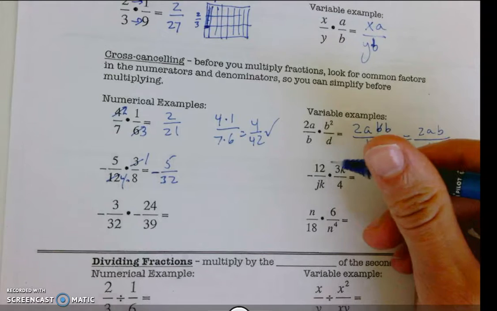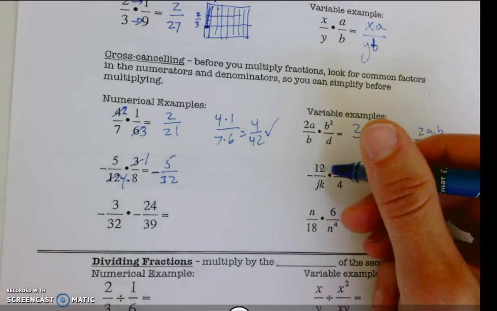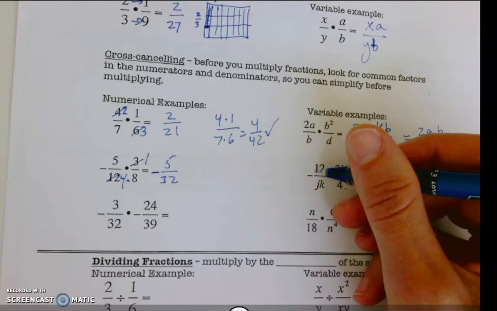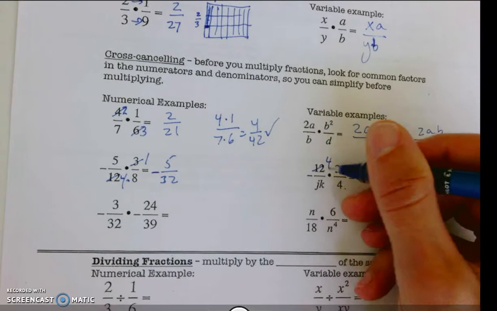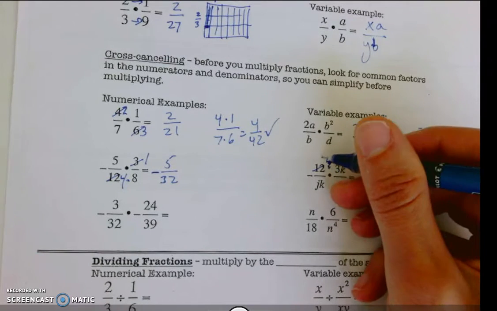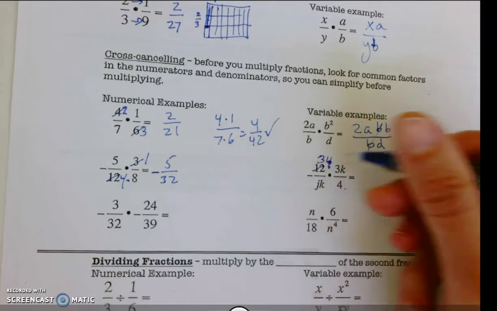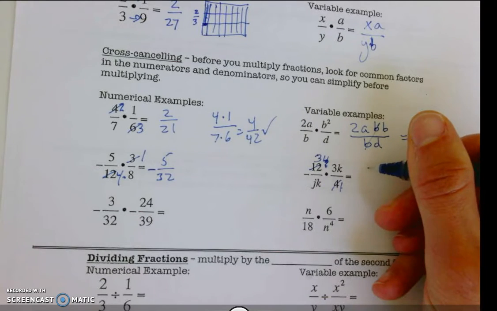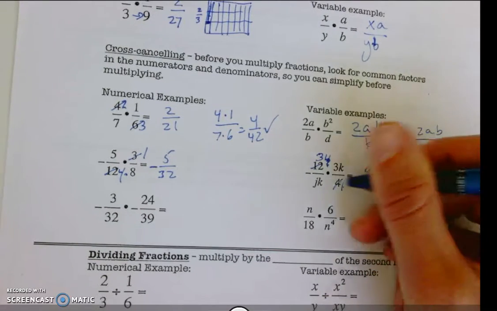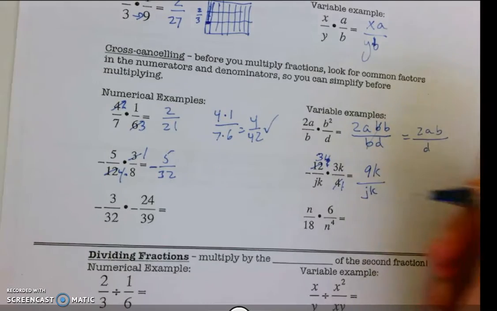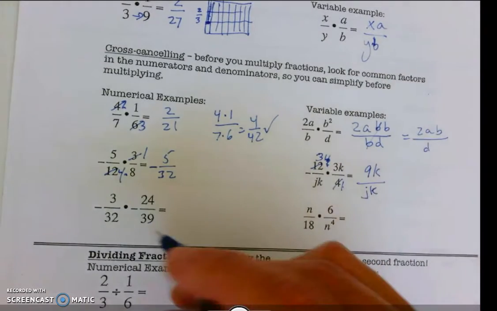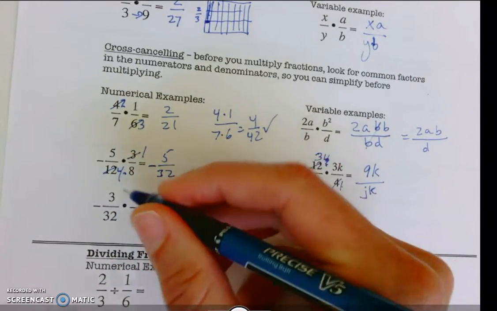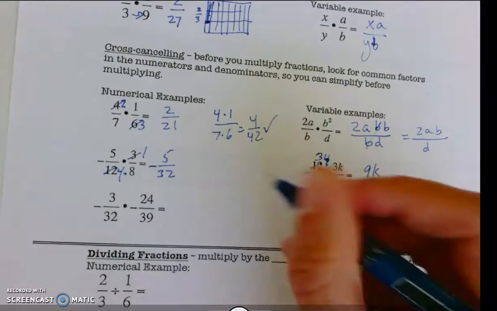Here, just generalizing, we're looking for common factors, so 12 and 4 can both be divided by 4. And, oh, if I divide by 4, that's not 4, that's 3. So 12 divided by 4 is 3 remaining here, and 1 remaining down here, which would give us 3 times 3k, which is 9k, over jk. It's really jk. And then I've got a negative times a negative, so I know my solution here is going to be positive, but let's think about, can we reduce either of these fractions? This is kind of a tricky one.